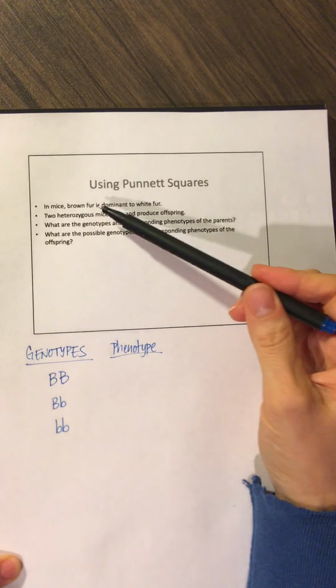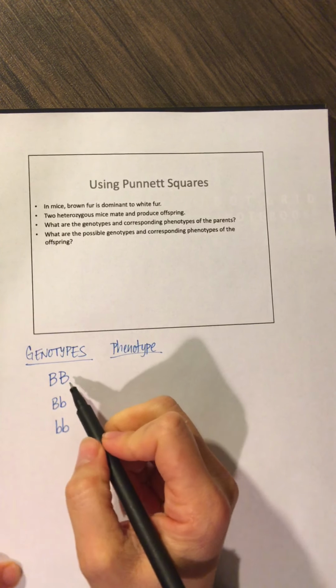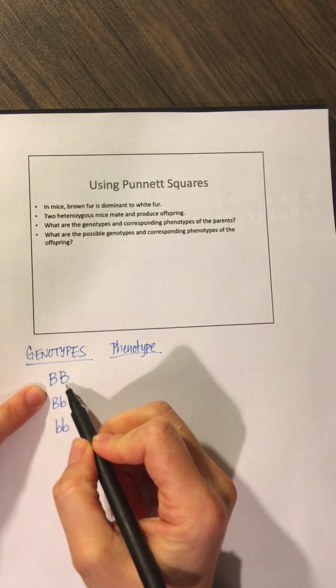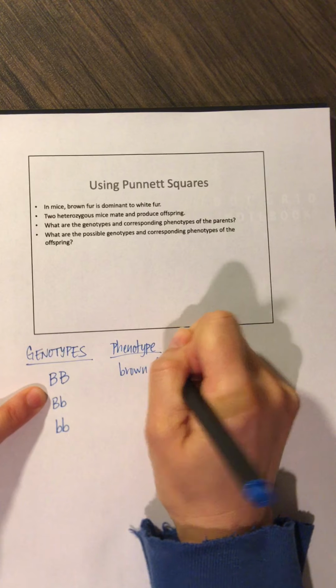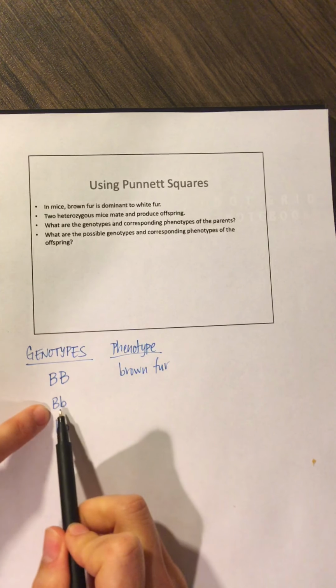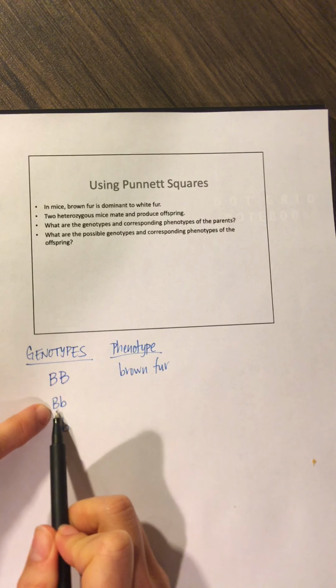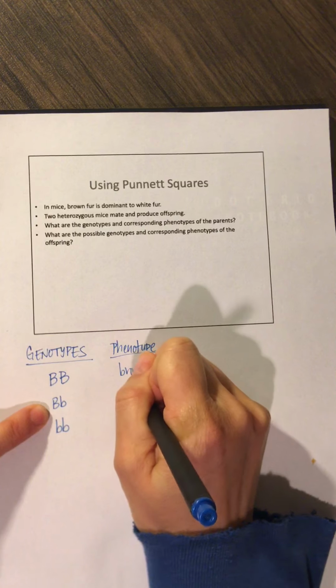As far as the phenotype, the corresponding phenotype for each one of these genotypes, well, in the question it says brown fur is dominant to white fur. So the homozygous dominant individual, capital B, will have brown fur. The heterozygote, because there is one copy of the dominant allele, will also have brown fur.